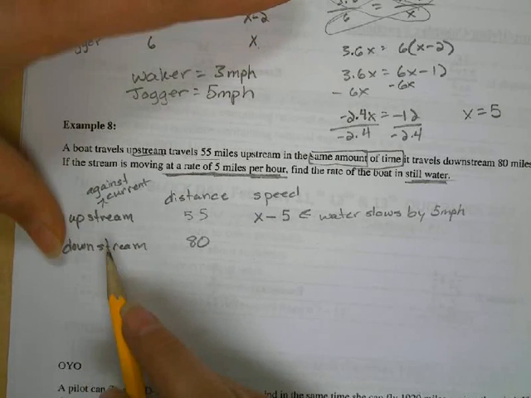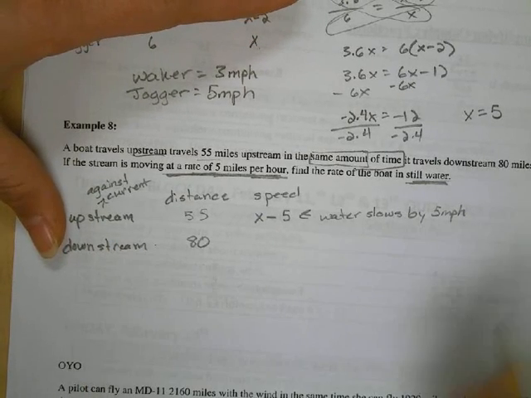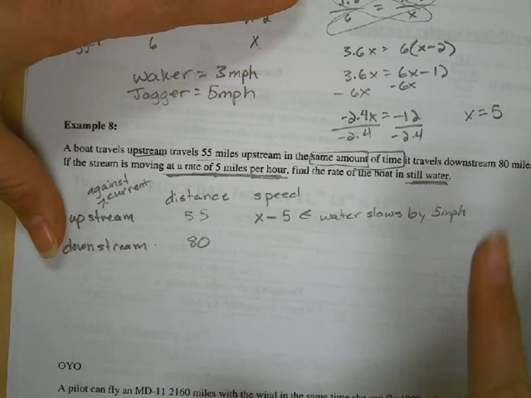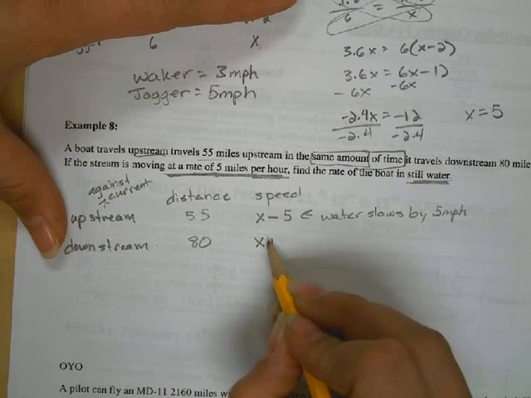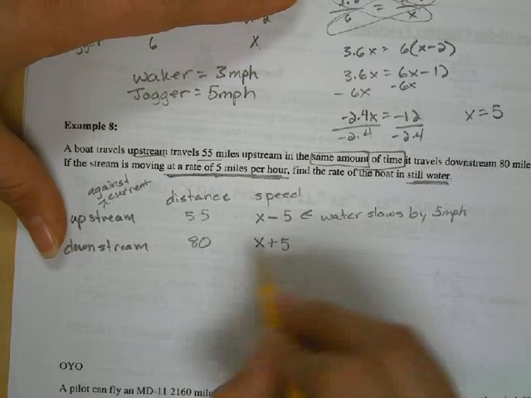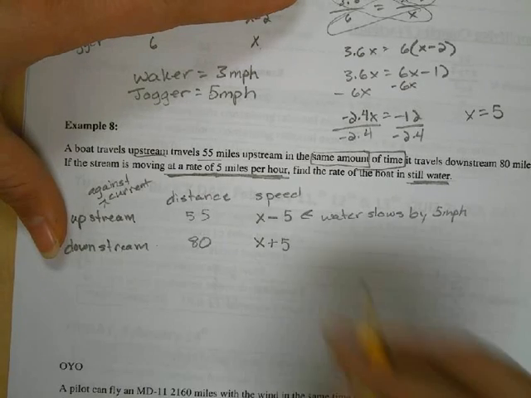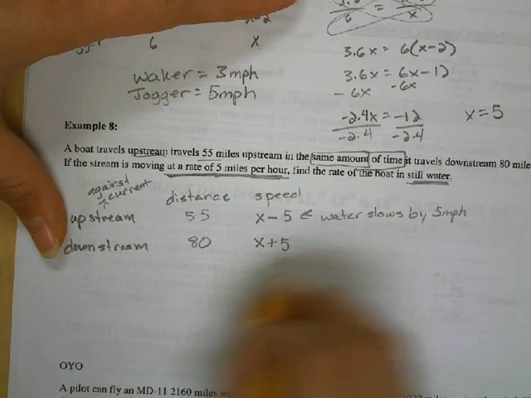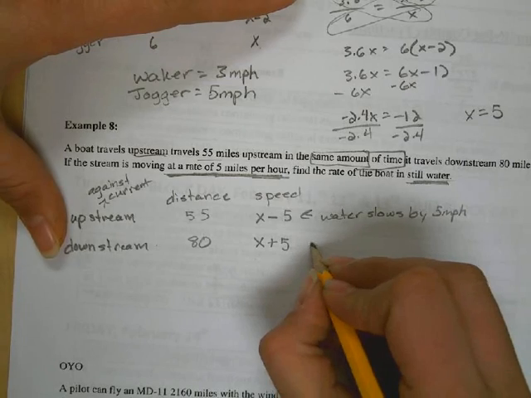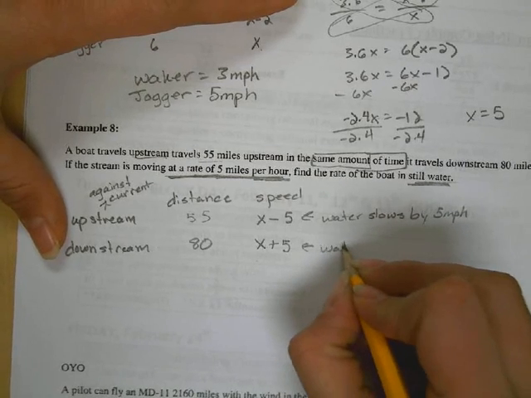Now downstream, it's pushing us. This is getting on that walking sidewalk, right? x plus 5. So it's going to be moving us at a rate of 5 miles per hour plus what we're doing. So the water speeds us up.